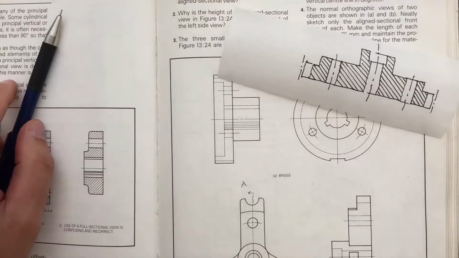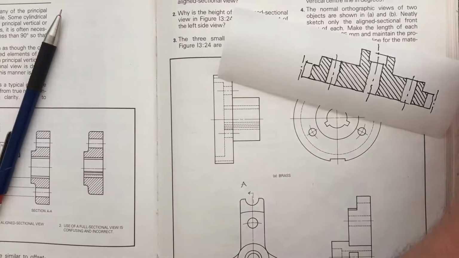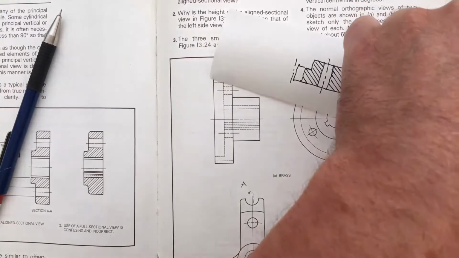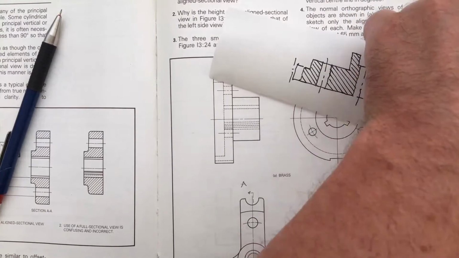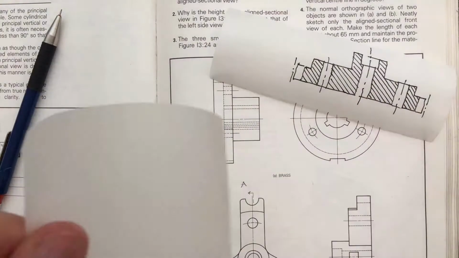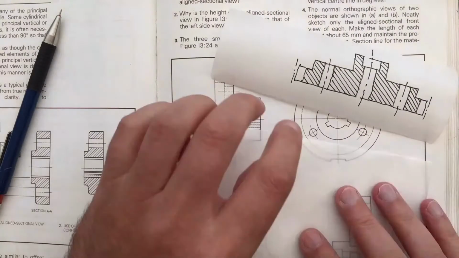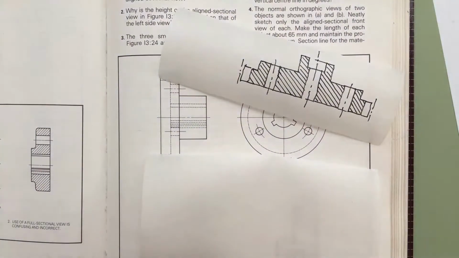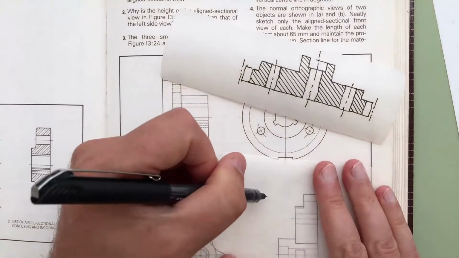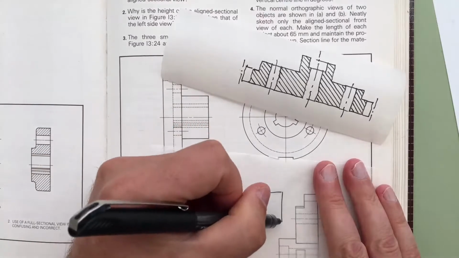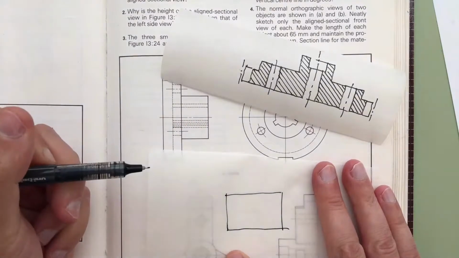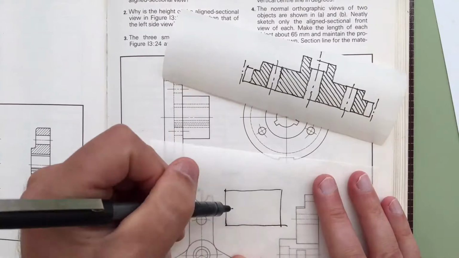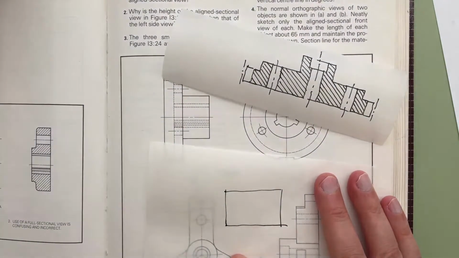Typically, if we look at our sheet layout, let's do a little vignette of that here. So if this is your sheet, you can elect which direction you want to put one of these cylindrical objects.